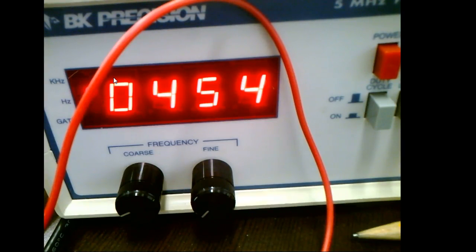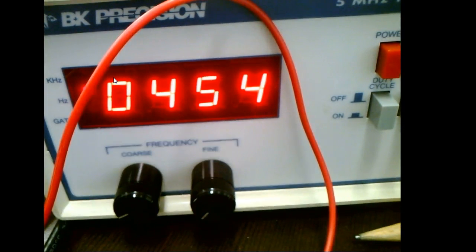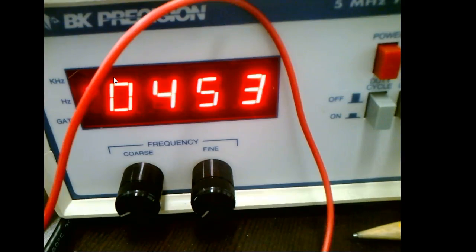So scopes, this is a computer. I could tell this computer to display the frequency for me. But that's this guy right here. This is $450. I can get an analog oscilloscope that does exactly the same thing for probably less than $200.